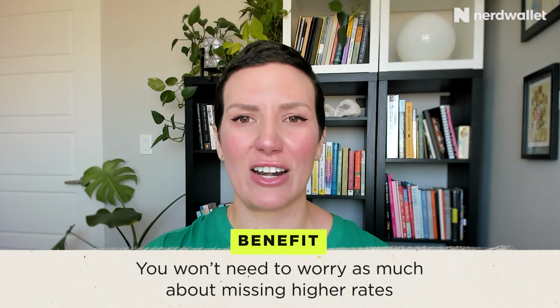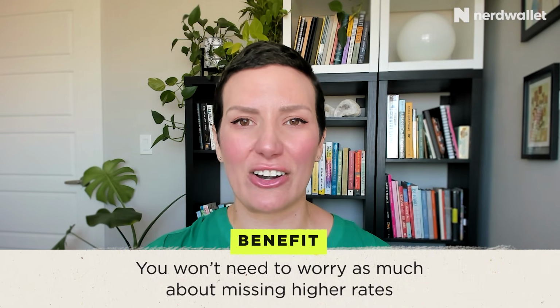The second benefit is that you don't have to worry as much about missing out on high rates. With a CD ladder, you're spreading out your money at different interest rates and over different lengths of time. So if rates increase, you'll likely be able to open a new CD in the near future with the money of an old CD that has matured. Even if rates decrease after you started a ladder, you benefited from high rates for some of your CDs. So a CD ladder helps you avoid needing to time your CDs just right.